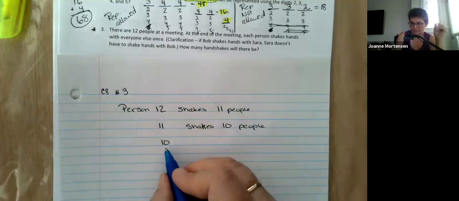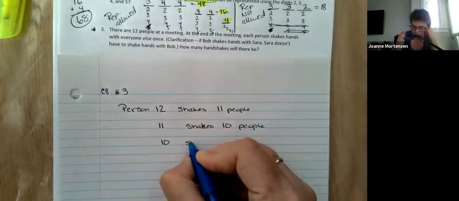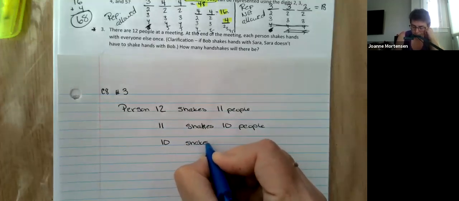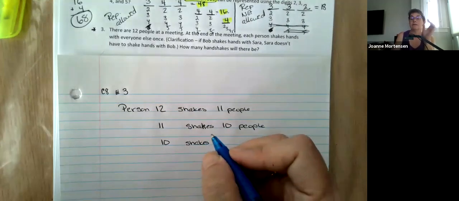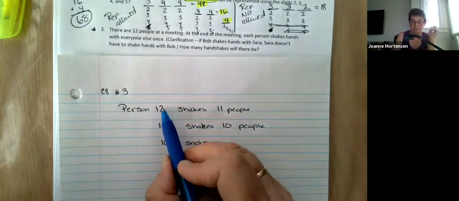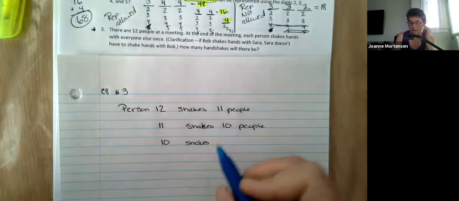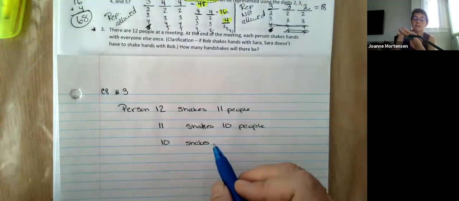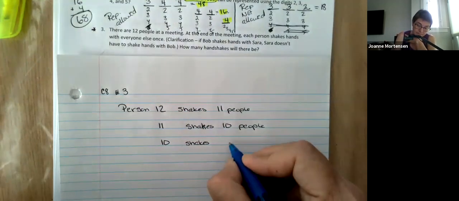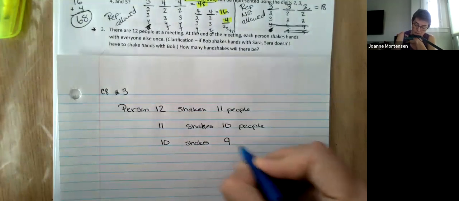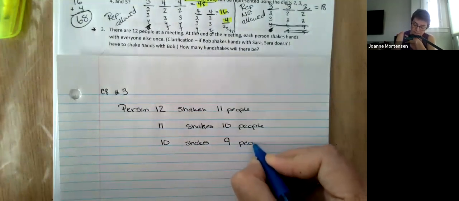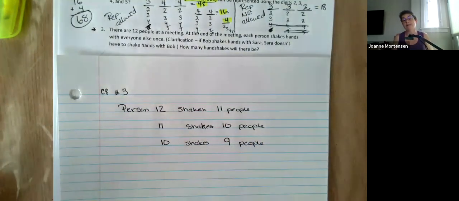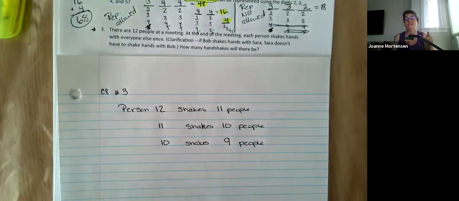Okay, so now we got person number 10. She's already shook hands with this one and this one. She doesn't have to do that. Gonna turn and she's gonna shake hands with 9 people. I suspect you can figure this out because it's just gonna keep going.